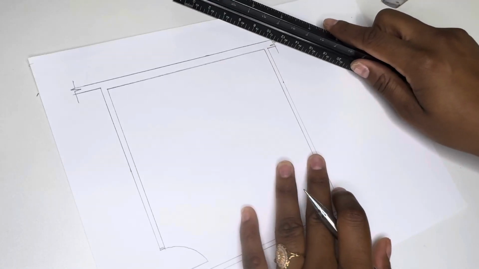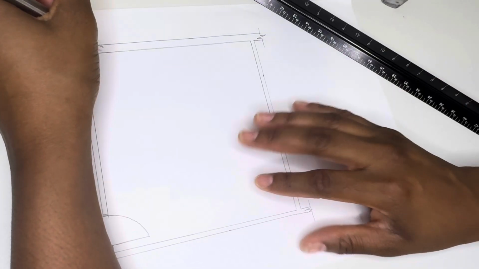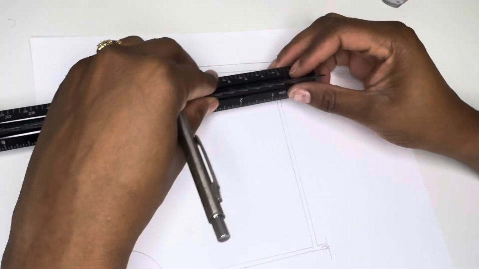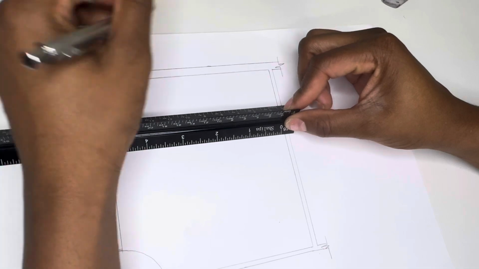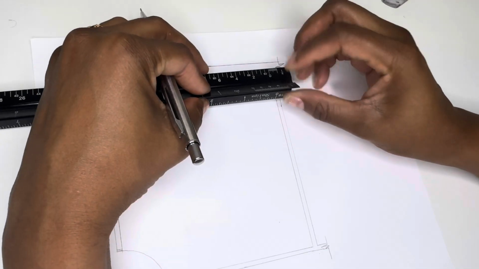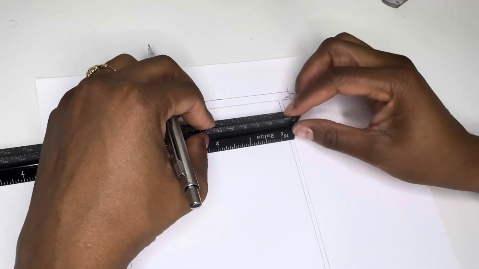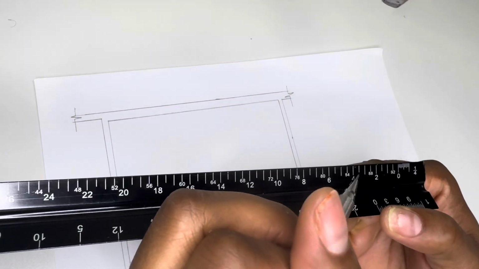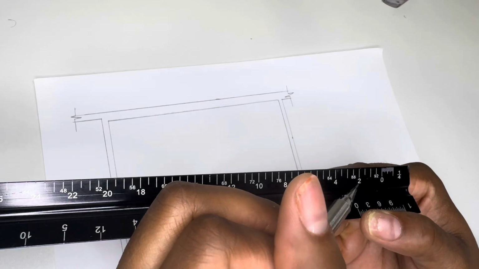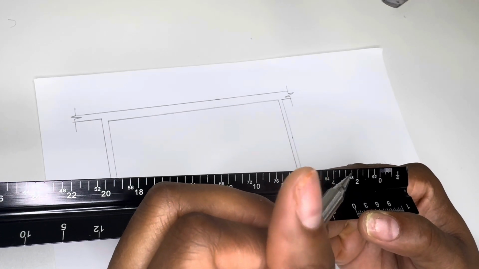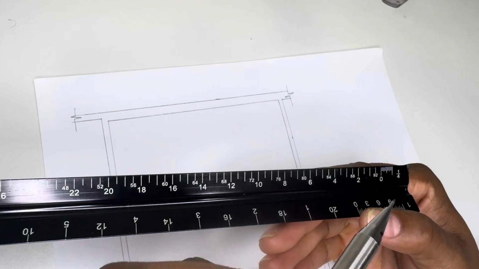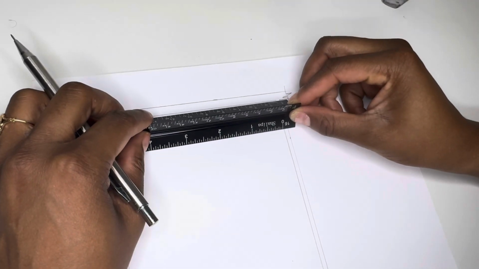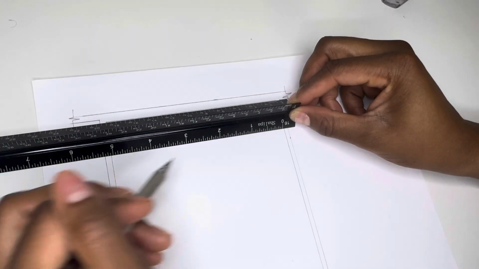So next we're gonna do windows. You need that in all dwelling units, so just put that in your head. So I'm gonna do two, one on this end and one on this end, and I'm gonna make them 30 inches wide. So we have the 2 feet here, and then we're gonna go 6 inches, which would be this 88 mark, and that'll be 2 foot 6, which is 30 inches. And I'm just gonna draw them 1 foot away from these walls.